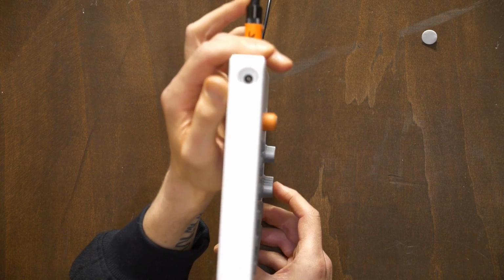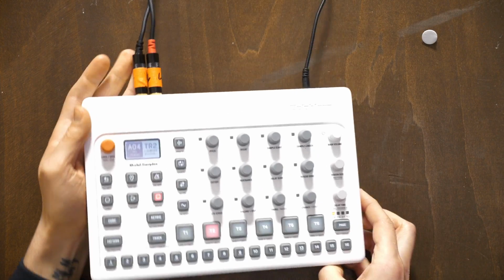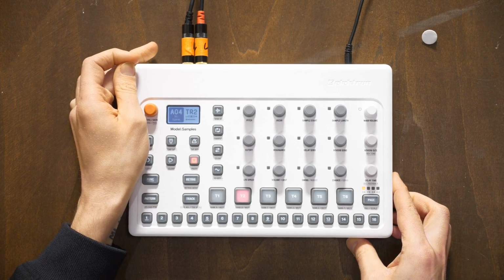Maybe you can switch to the top. There we go. Yeah, it's a bit out of focus. There we go.